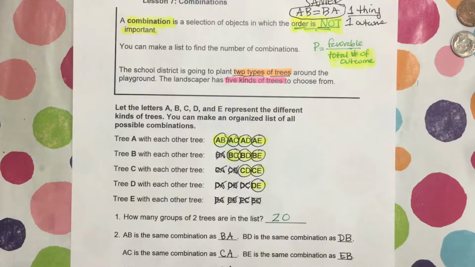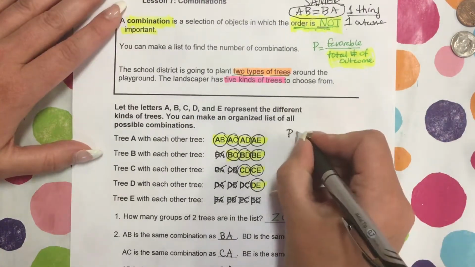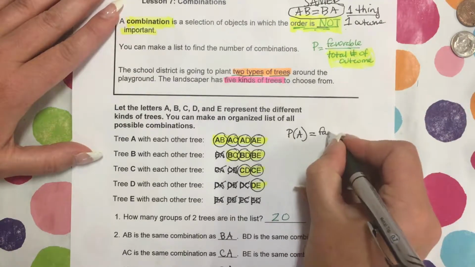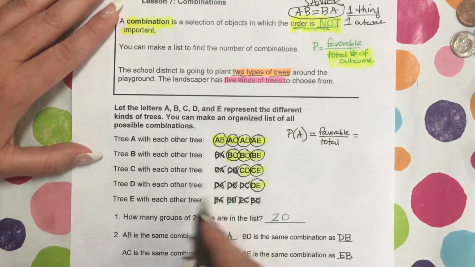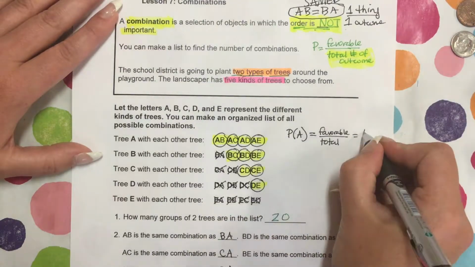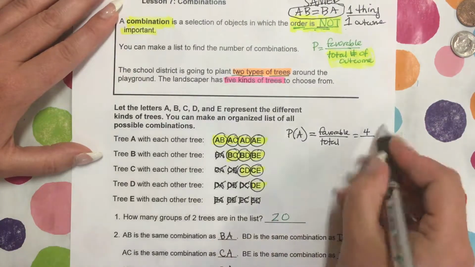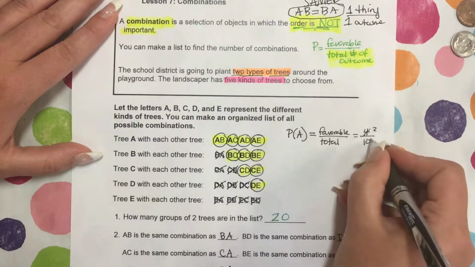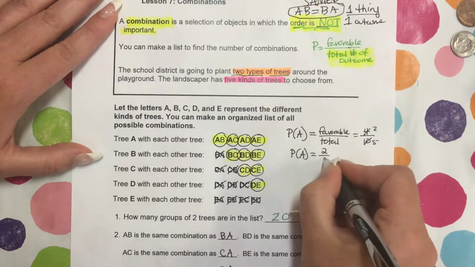So if we want to find what's the probability that tree A will be planted, then we would have the favorable over the total. The favorable that had tree A would be 1, 2, 3, 4, and the total would be 1, 2, 3, 4, 5, 6, 7, 8, 9, 10. So 4 tenths, you'd reduce that. 2 goes into 4 2 times, 2 goes into 10 5 times. So the probability that tree A would be planted would be 2/5.